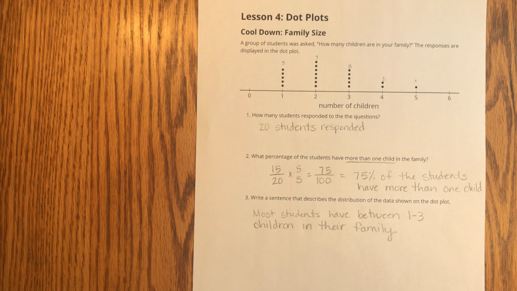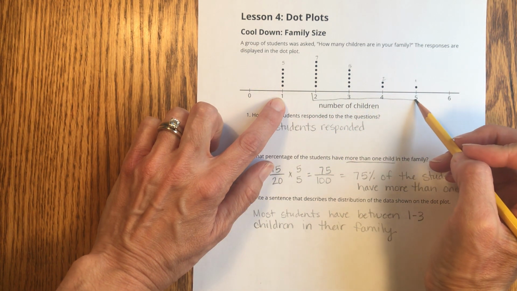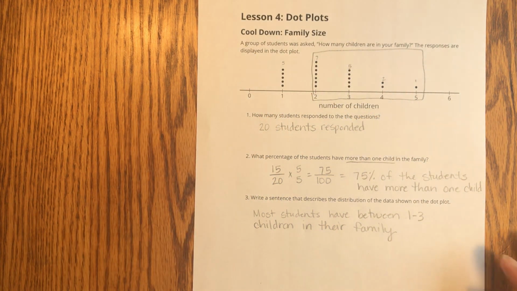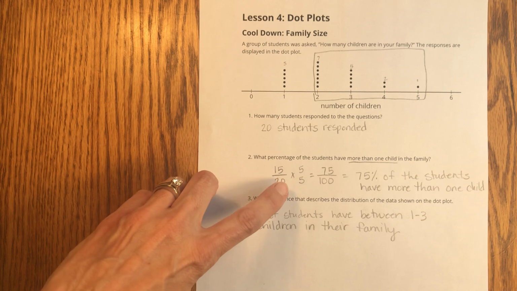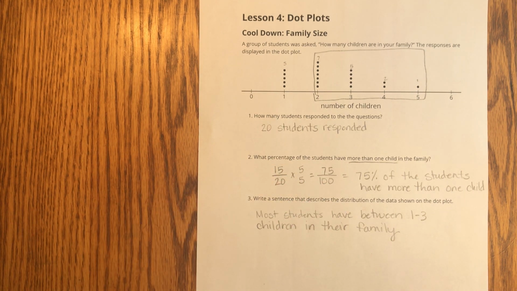Number 2, what percentage of the students have more than one child in the family? So if we're thinking about more than one child, we have to go with all of this information. When we add that up, I found that that was 15, and 15 out of 20, we can multiply that by 5 each way. That would be 75 out of 100, or 75% of the students have more than one child in their family.